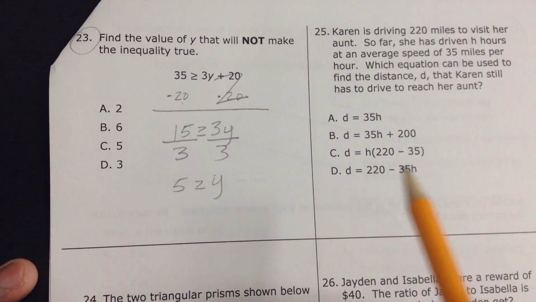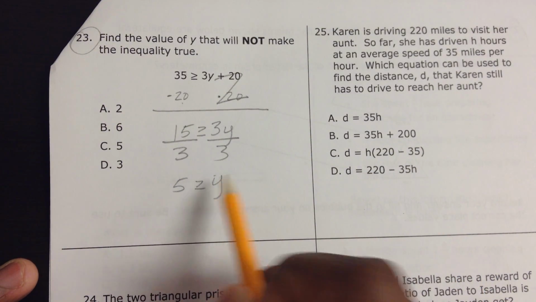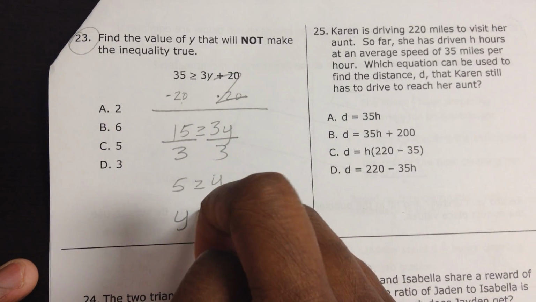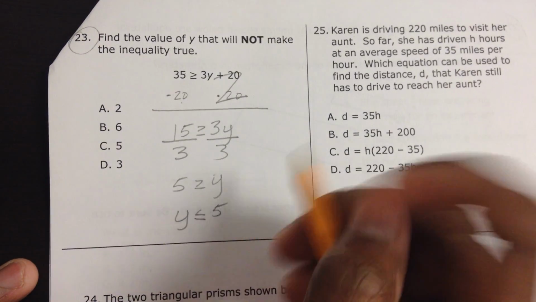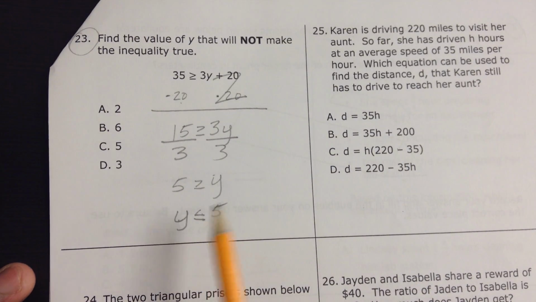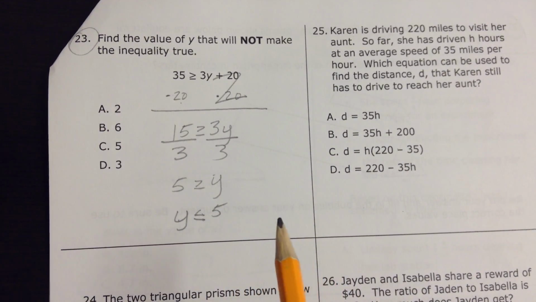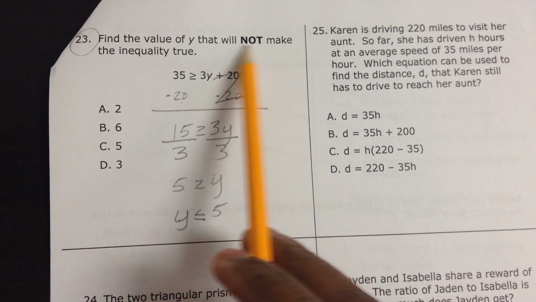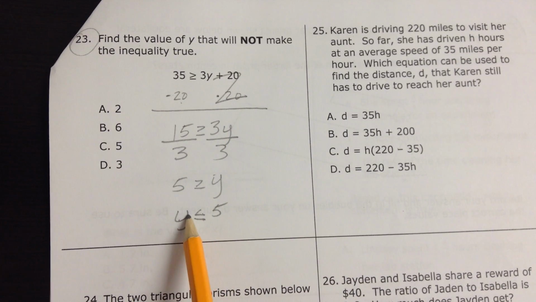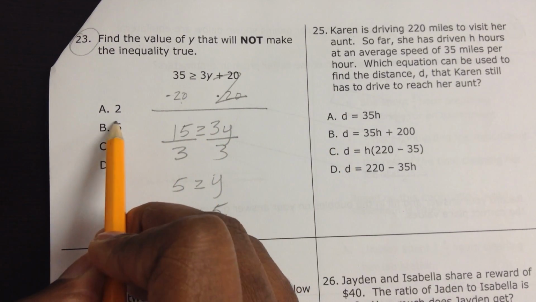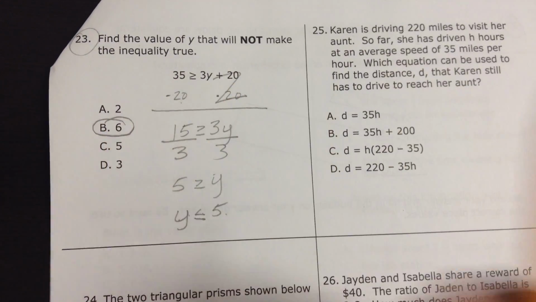Now, the problem with this is that I want to make sure that I put the variable first, so I rewrite that. It's pointing at y. Keep it pointing at y. I haven't changed anything. So this says y is less than or equal to 5. We'll find the value of y that will not make it true. So anything less than or equal to 5 is correct. So the thing that is not true is 6.